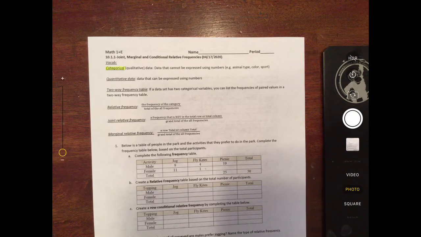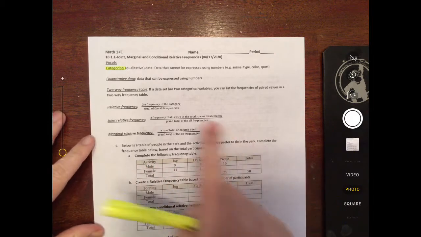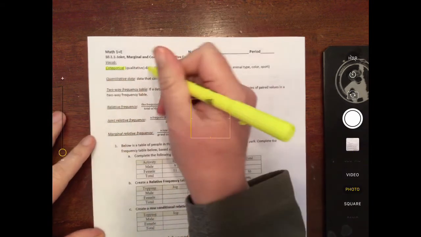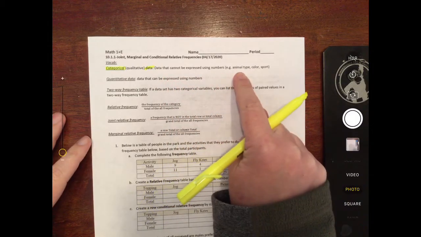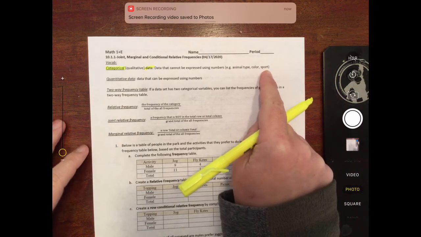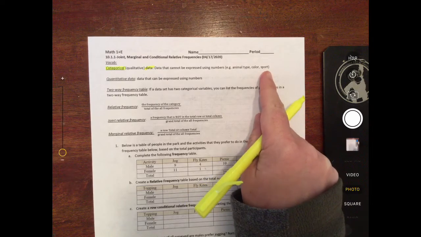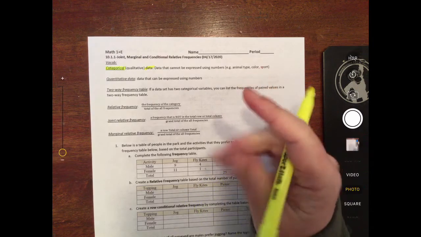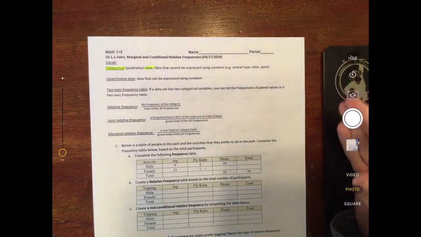Today's kind of fun. We start statistics again, and you know that I like teaching this. We're going to look at how we could organize something that we call categorical data. So this is data that cannot be expressed using numbers, such as animal type, color, or sport. All right, so we do have numbers in it, but it's not like you play the sport 29.2. It's like how many people play baseball, things like that, and we can put that into a table.